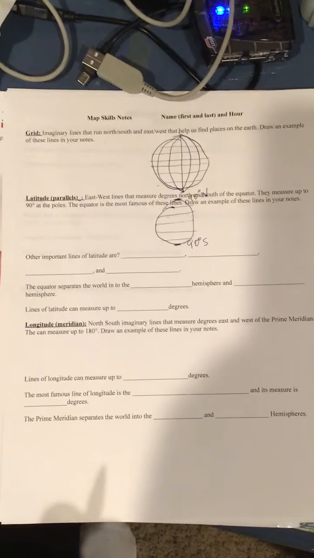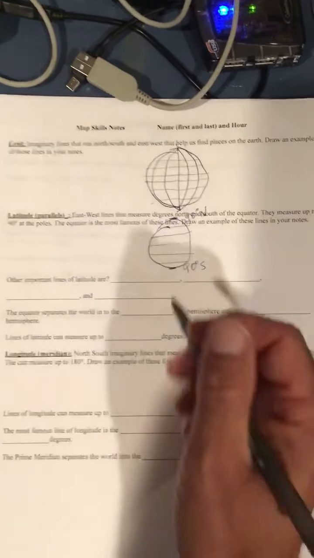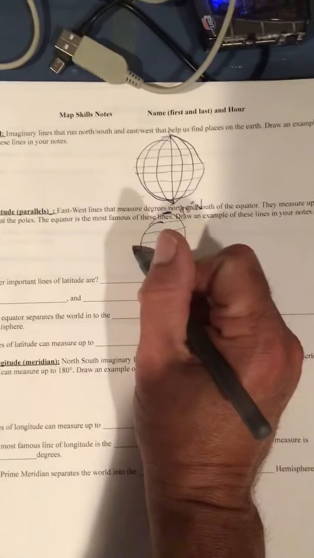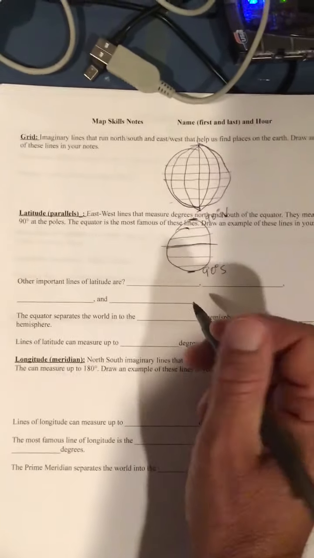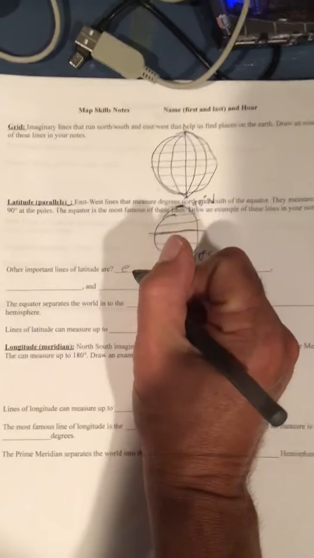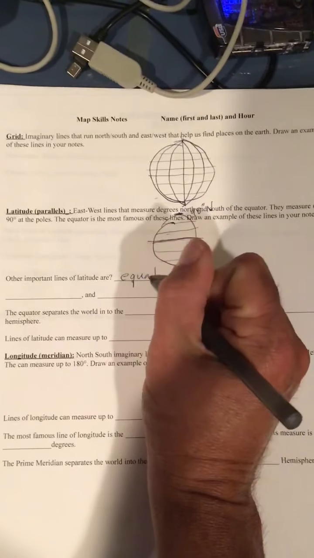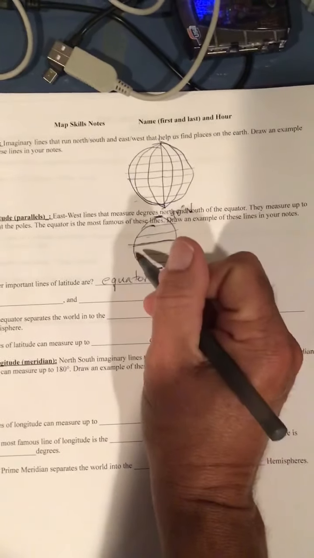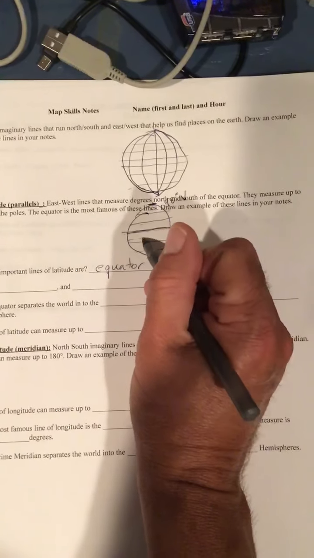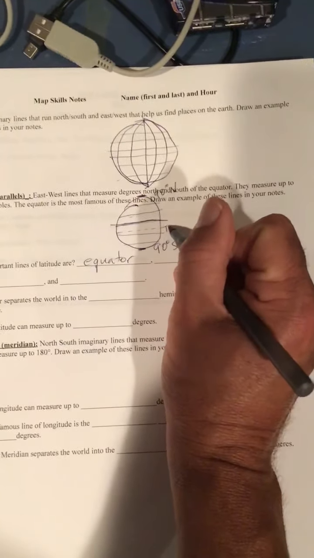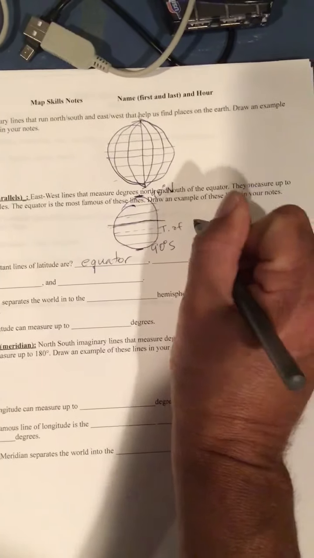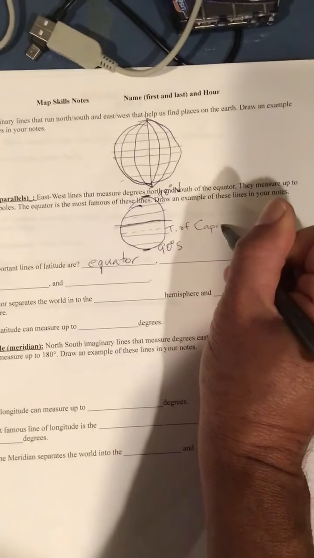Other important lines of latitude are, well, let's say this is the equator, right? So we have the equator. Okay, we would have a dotted line here. That would be in the southern hemisphere called the Tropic of Capricorn.